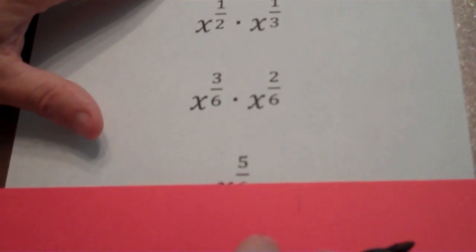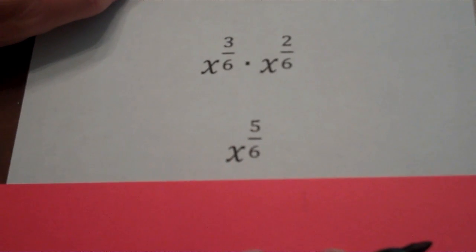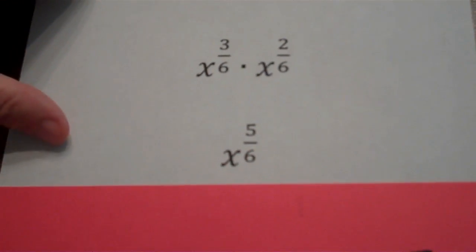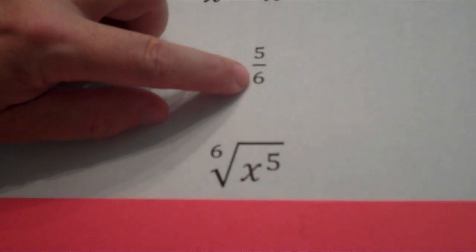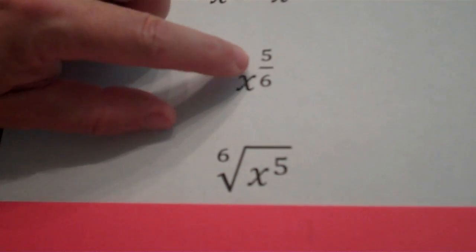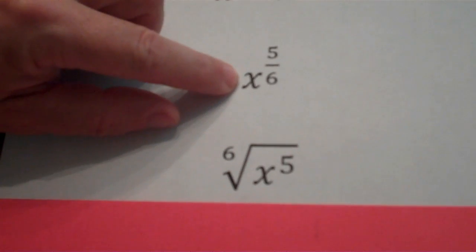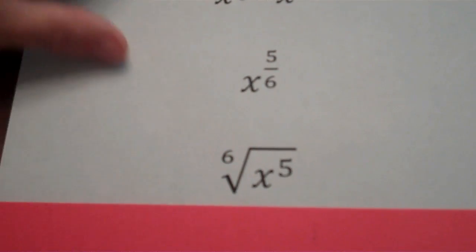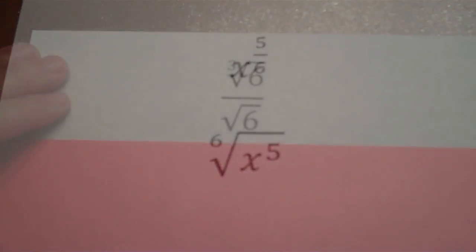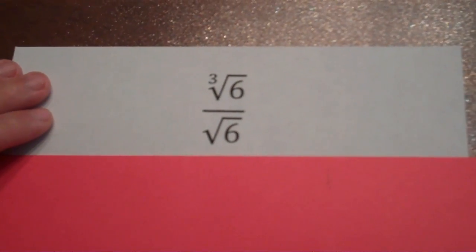3/6 plus 2/6 is 5/6. And now, frankly, I can put it right back into radical form because this is the root and this is the power. When you see this, I want you to start thinking of it as the 6th root of x to the 5th power. And we're done. So how about a division problem?